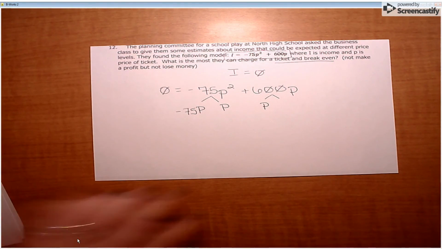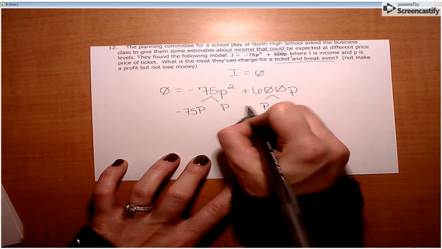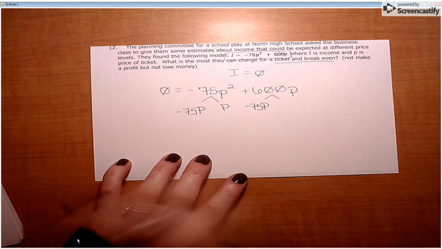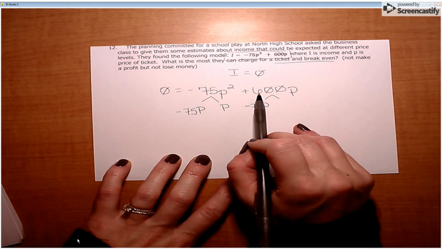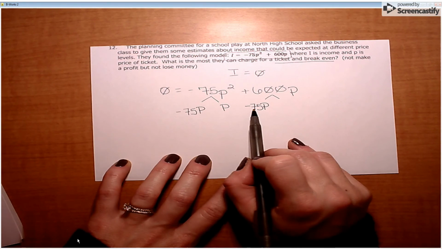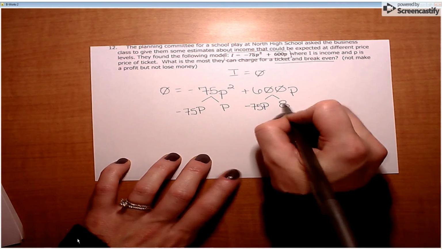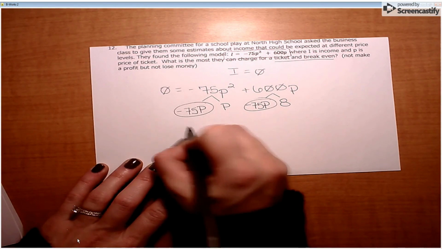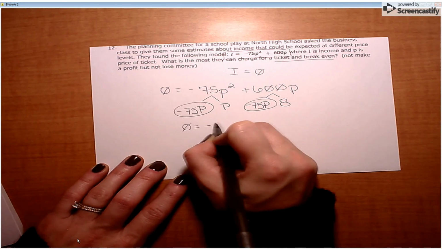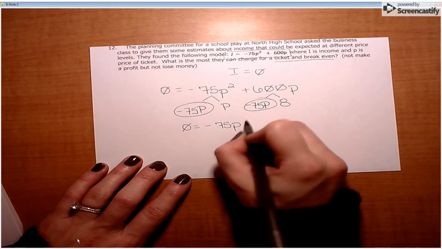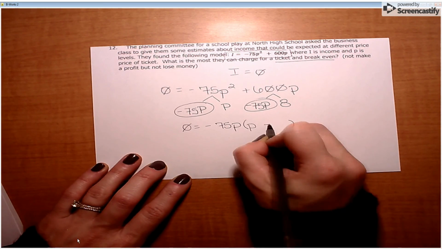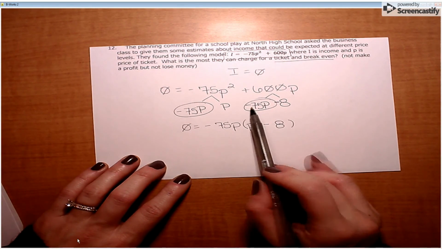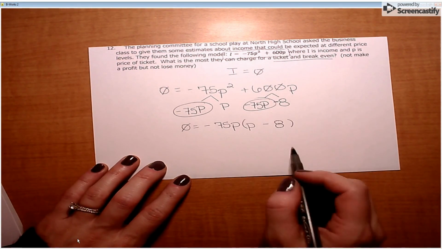So if I divide 600 by negative 75, another way you could think about it, I have $6 and I got to break it up into chunks of 3/4. And that would end up being 8. So these are the pieces that I can factor out fully from each term. So I'm going to have negative 75p being multiplied with p minus 8. And this has to be a negative because negative 75 times negative 8 gives me positive 600.